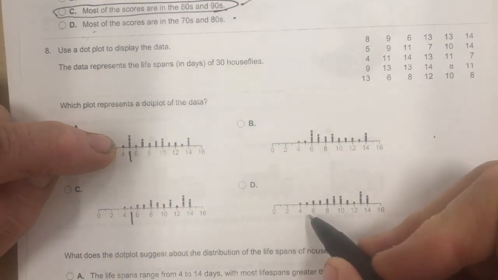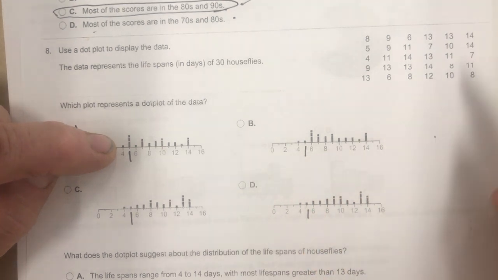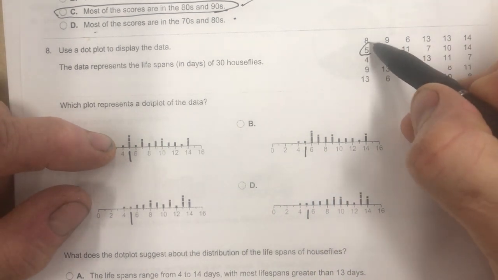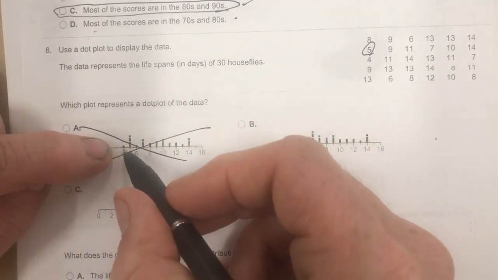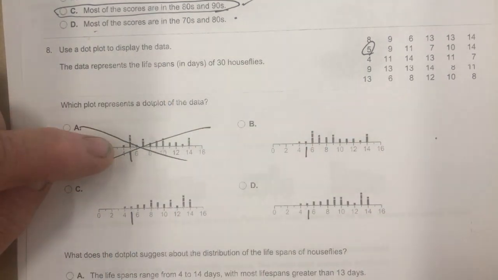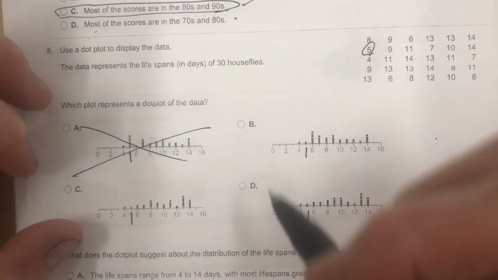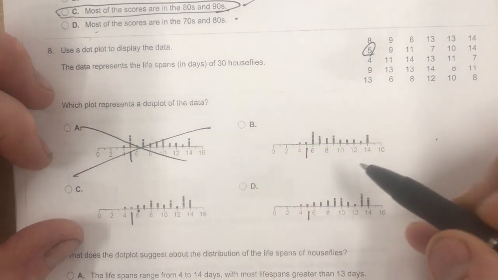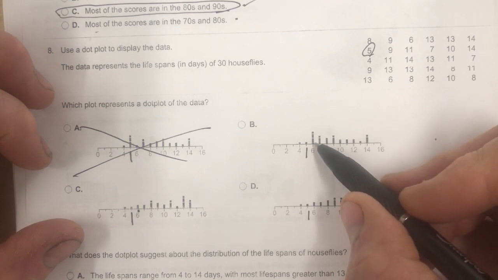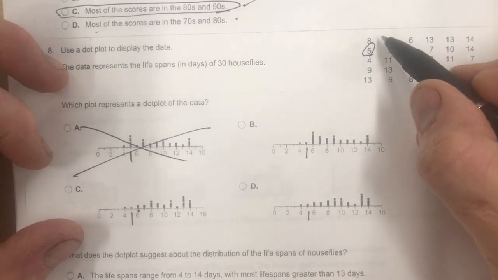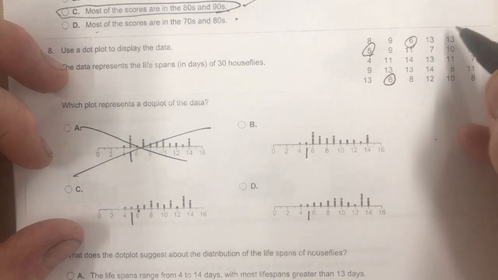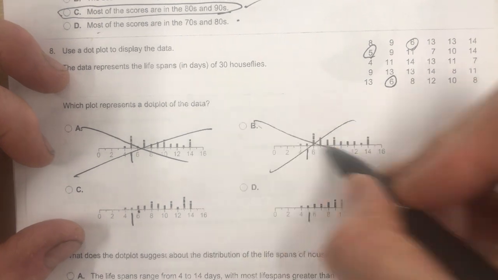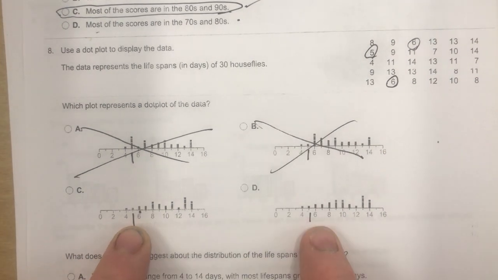See, there's only 1 5 there, 1 5 there, 1 5 there. So let's look and see how many 5s we got. There's a 5. And that's the only one I see. So this one's out, because this shows like three or 4 of them right here. So that one's out. Okay, let's go to 6s then. This looks like it has 2 6s, 2 6s, and that looks like it has 5 6s. All right, so let's see here. There's 1, 2. All right, so this one's out, because there is just 2 6s. So it's down to these 2.